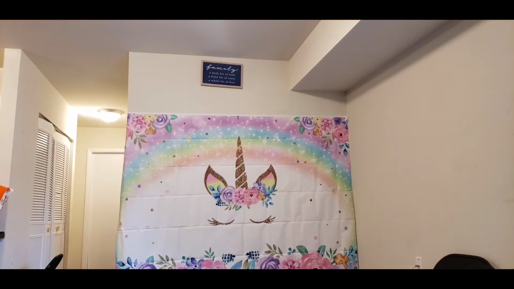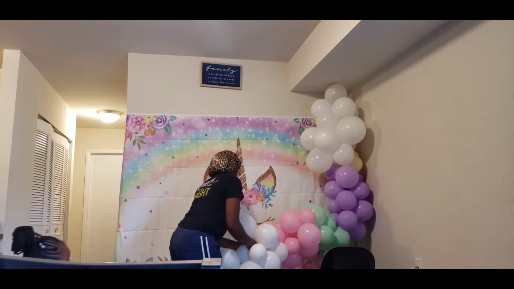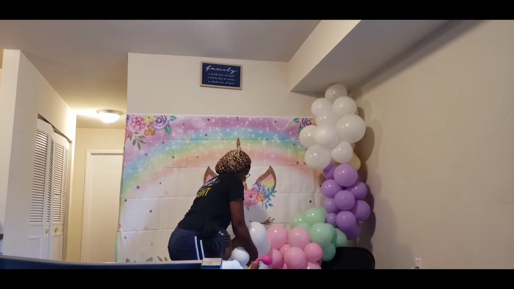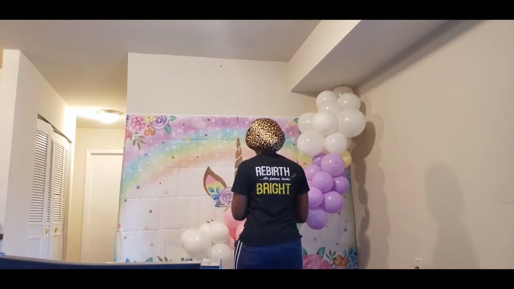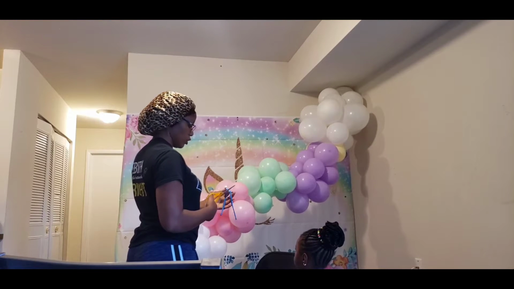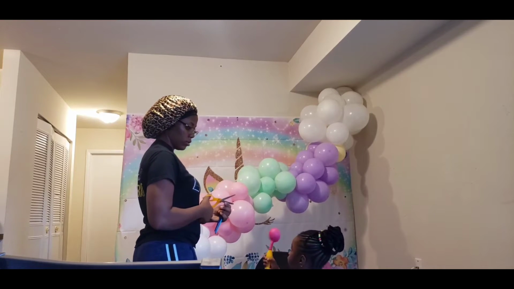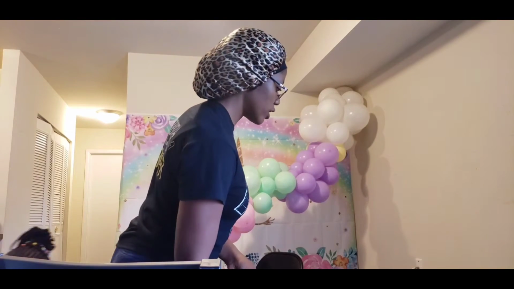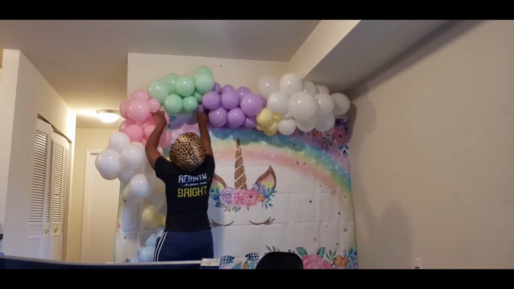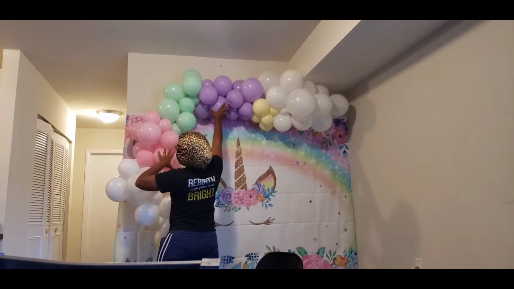So here I already have my backdrop on the wall. I used office pins to hang the backdrop onto the wall, and after hanging my backdrop, I'm just going to go ahead and add my balloon garland using 260 balloons. As you can see, I'm cutting my 260 balloon into two so that I don't waste them, and then I'm going to use one piece to tie the balloon garland, and then I'll hang it on the office pins that I have on the wall.